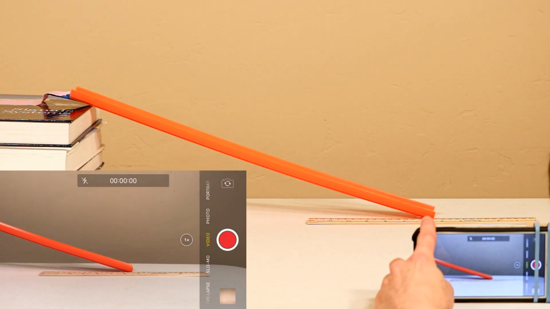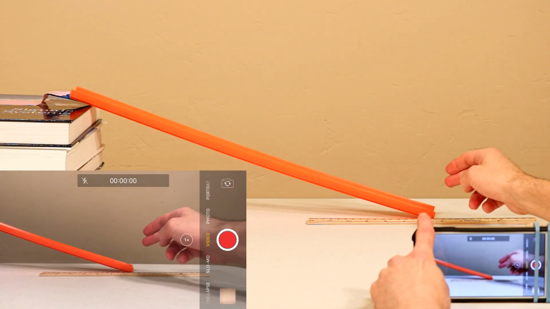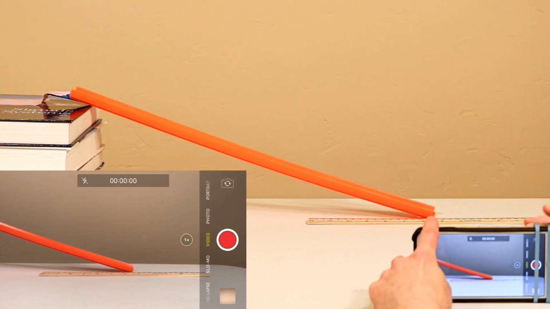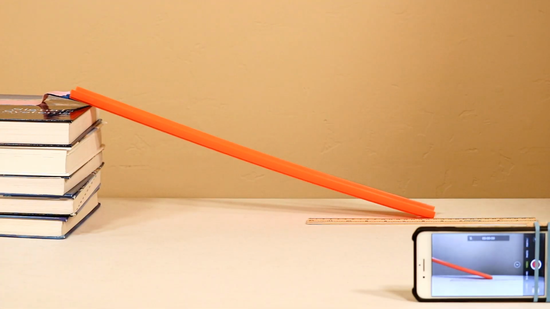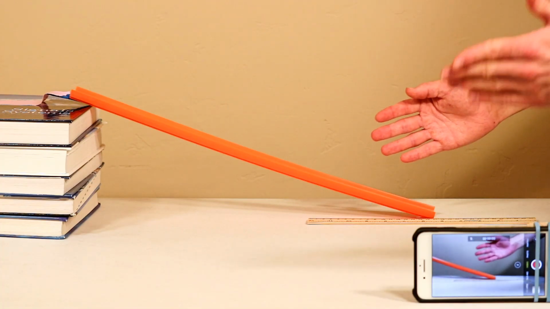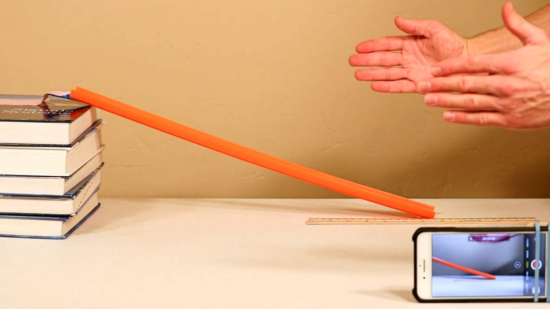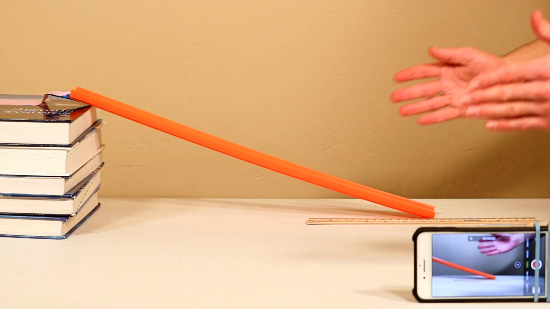So just set up the phone right like this so that it's pointing at the end of the track. Make sure both ends of the ruler are visible, and then the end of the track should be roughly in the center of the image. And then just make sure that the track and the camera are parallel to each other, so everything here needs to be parallel to each other.